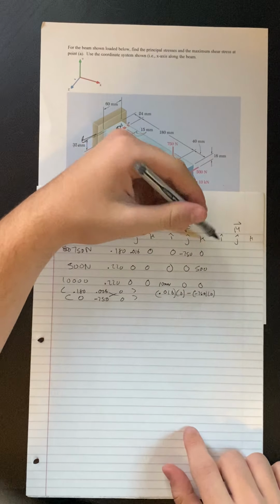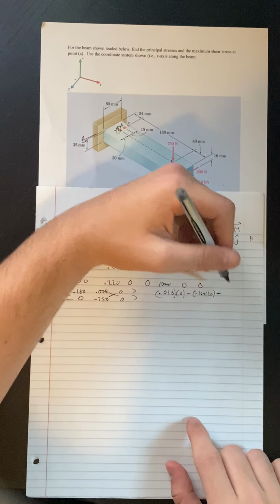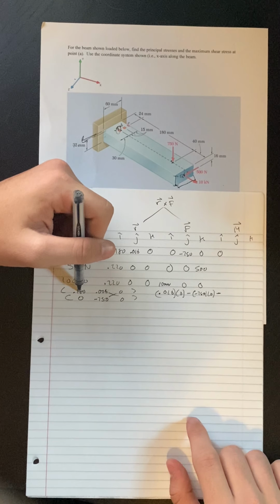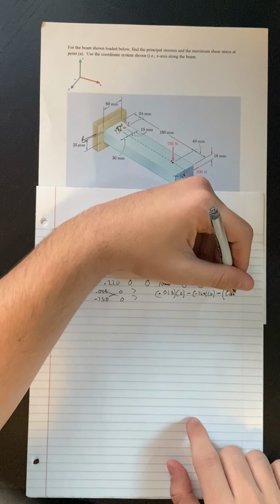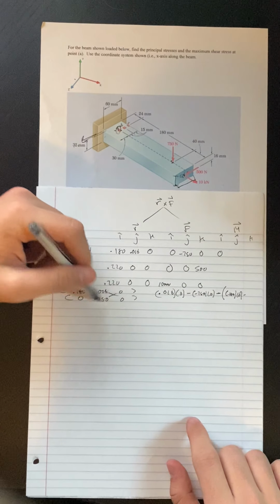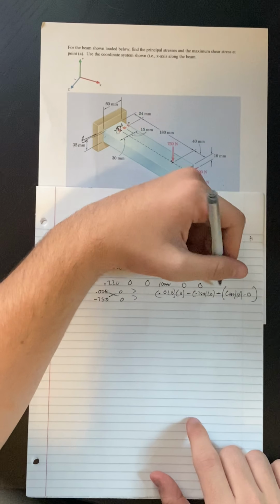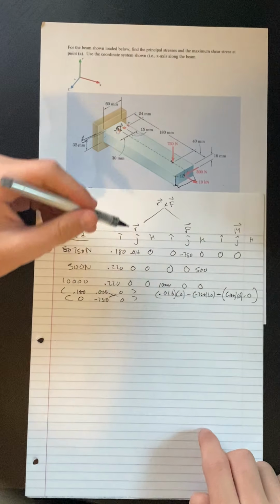So that's our I, which is going to be 0. And that's going to be minus 0.180 times 0, and that's going to be minus 0 times 0, which I'm just going to write 0. And so that's going to be our J, which is also 0.